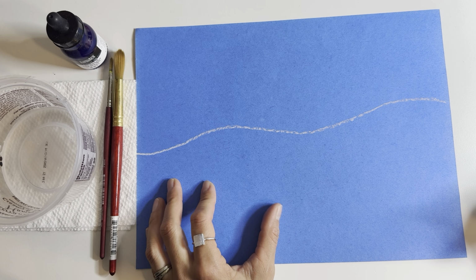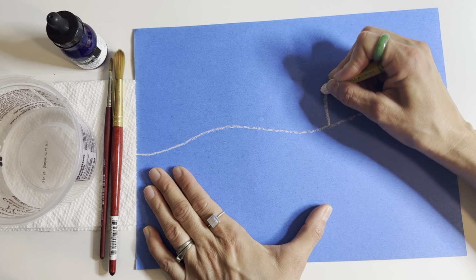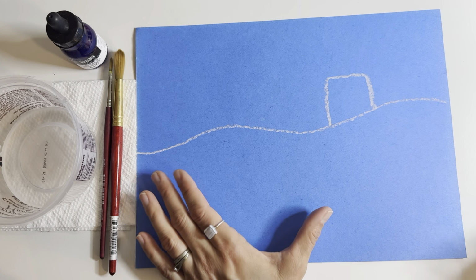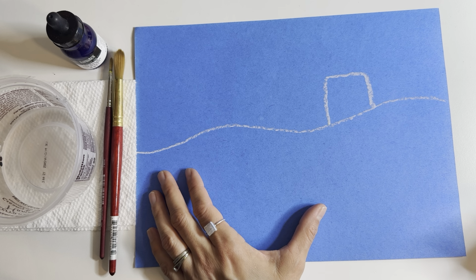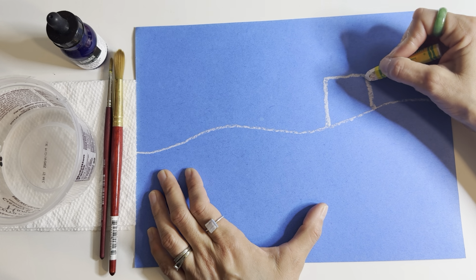Then I'm going to start drawing a house, like a little cabin. So I start by drawing a rectangle, actually a square shape, okay?